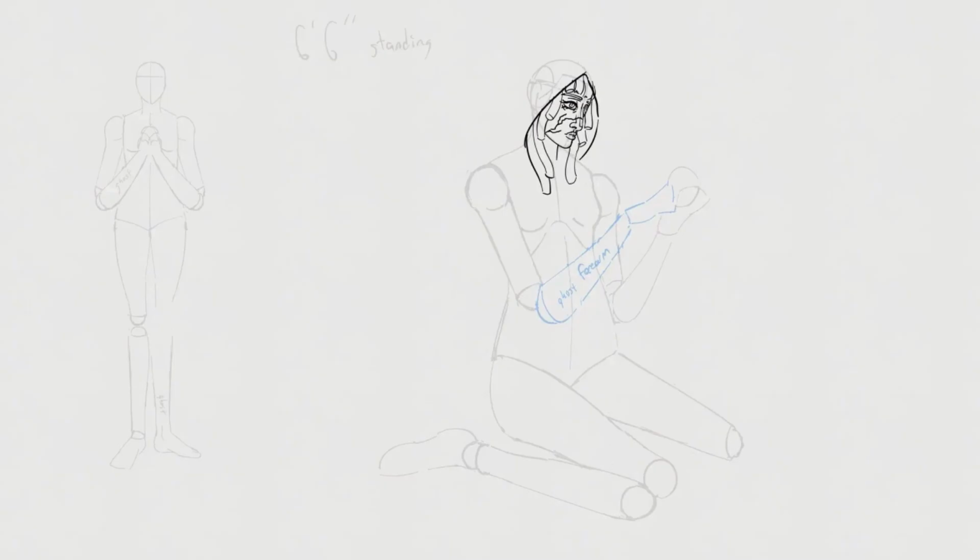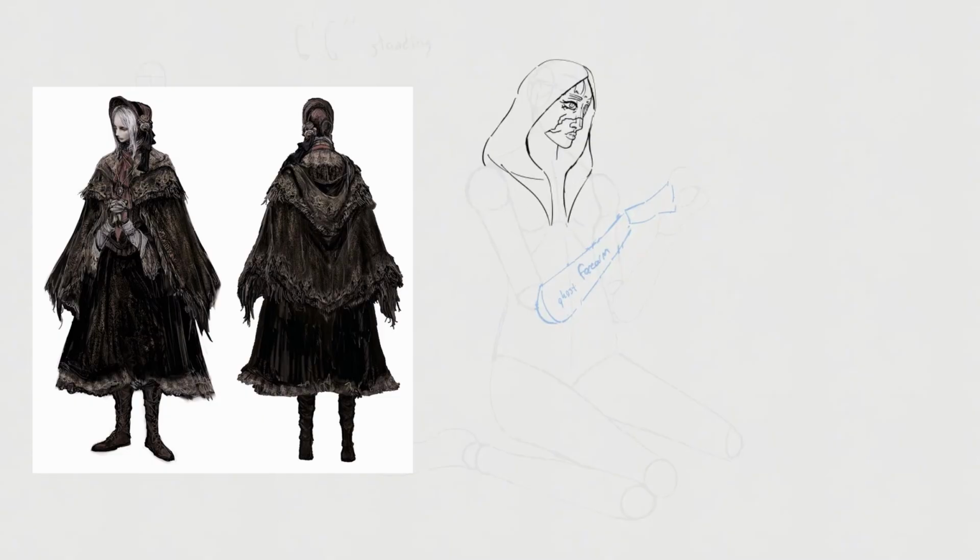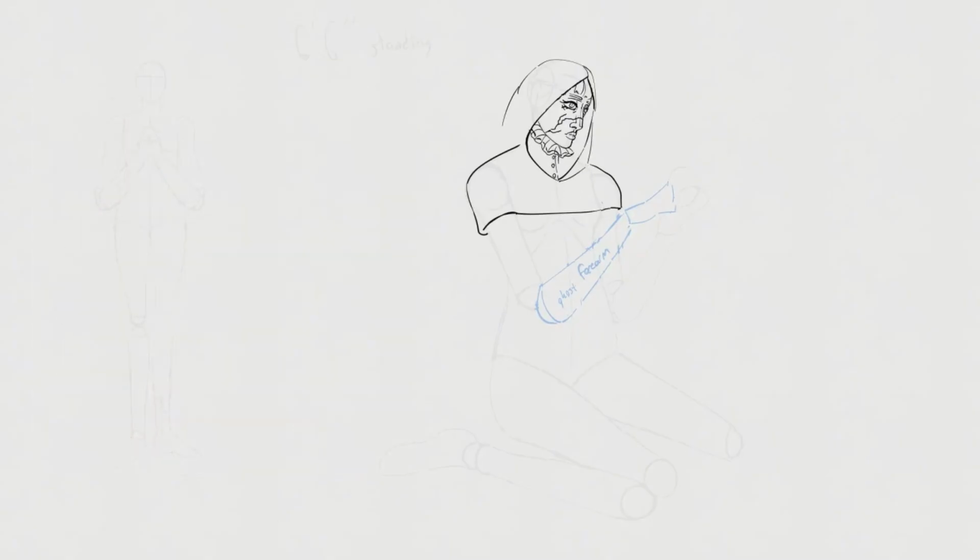And I wanted her to have very long limbs, just because if you look at the concept art of the Plain Doll, you can see her arms are actually very long. In the same vein, I wanted this character to have very long limbs. I also wanted her to be very tall, because that's another thing I like about the Plain Doll, how when you visit her in game, she's a head taller than you. This character is 6'6" standing.